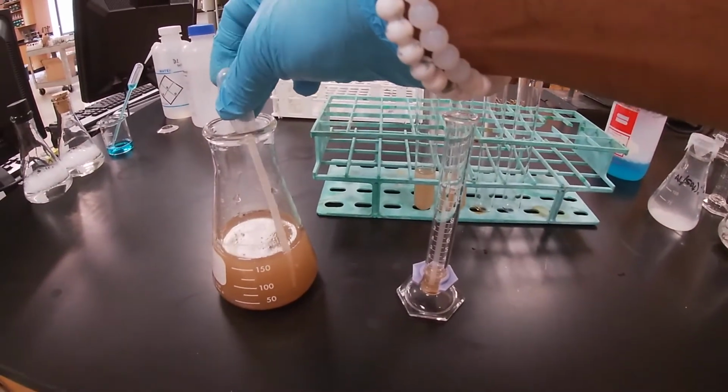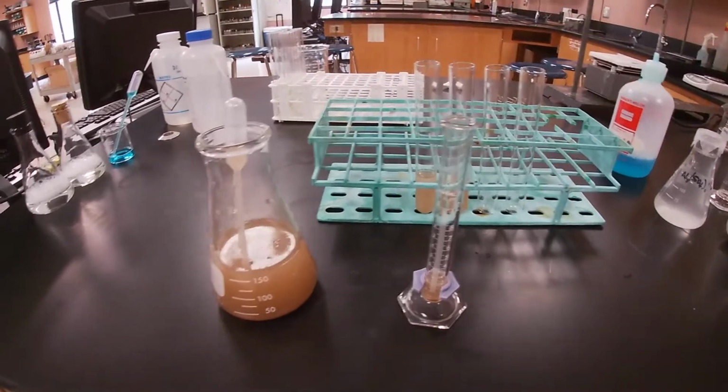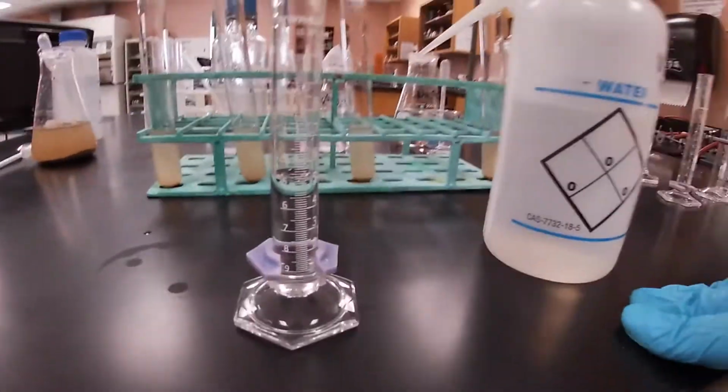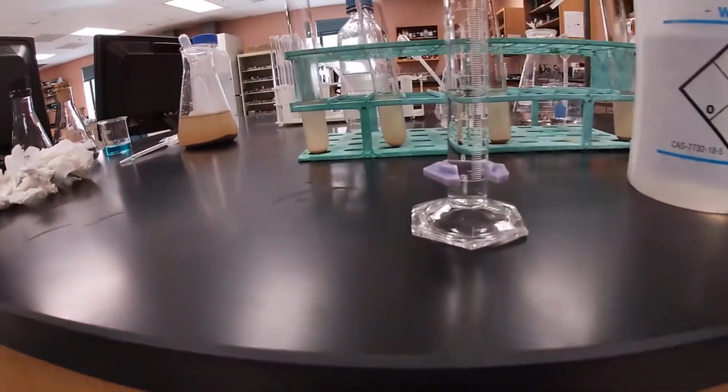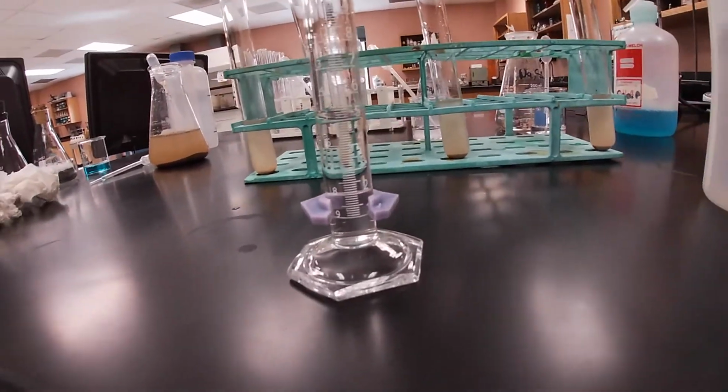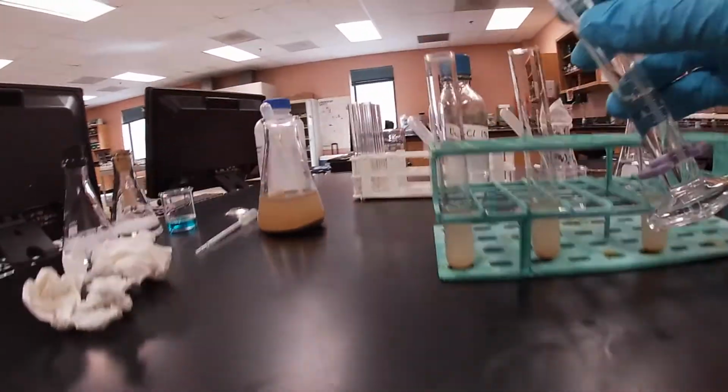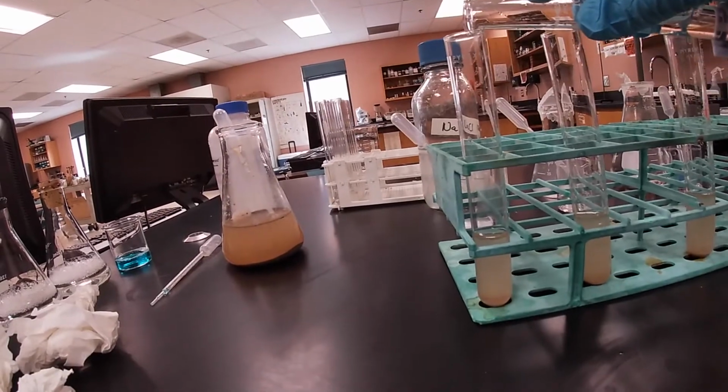So we'll do the same thing for third and fourth, and we'll come back when I'm done. So we measured out 5 milliliters of the water. And so as you can see, here we have the water, and we're gonna put that in our reference test tube.